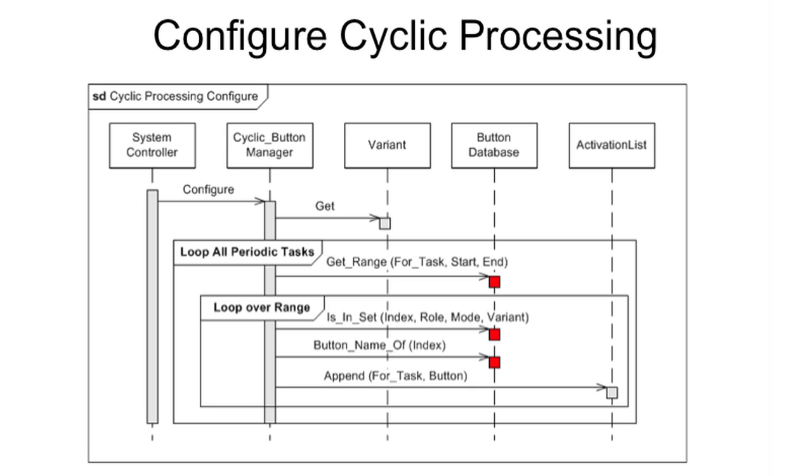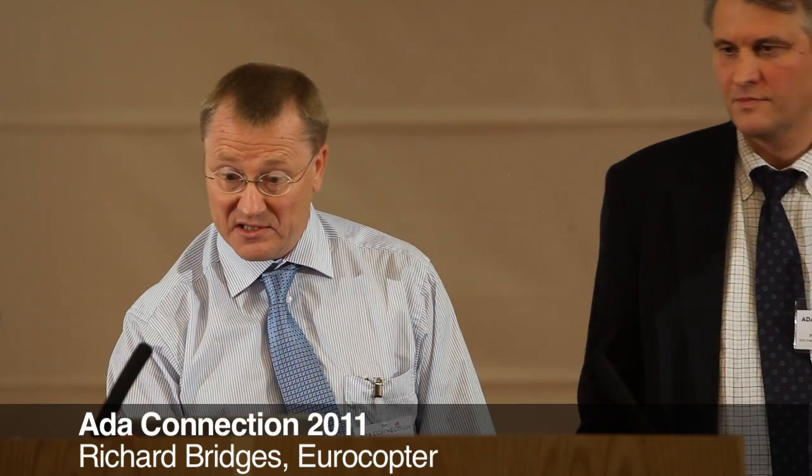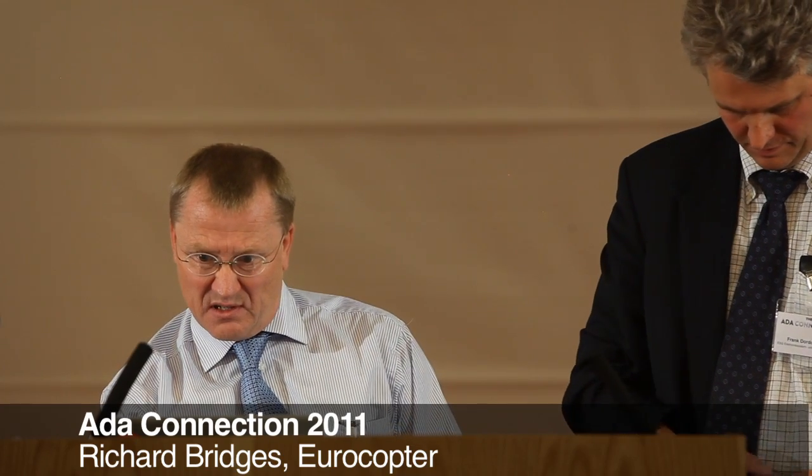So that's sort of a manager's diagram. For software engineers, it looks a bit like that. So when we configure, we get the variant. We then loop over all periodic tasks. Where's the... Oh, there we go.